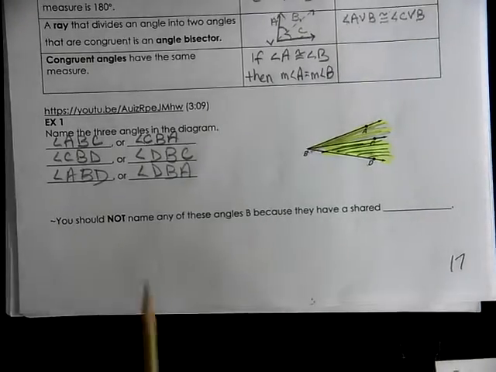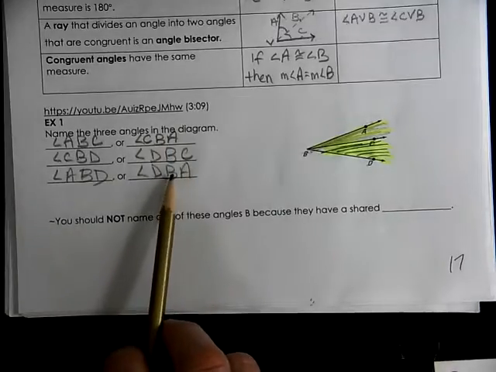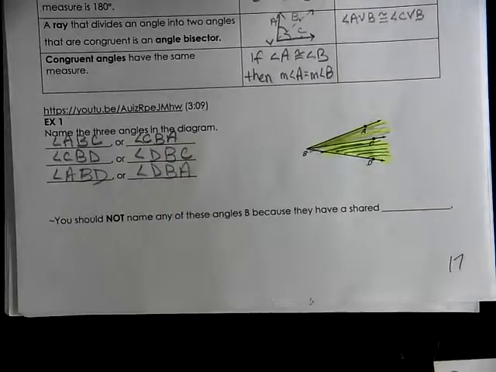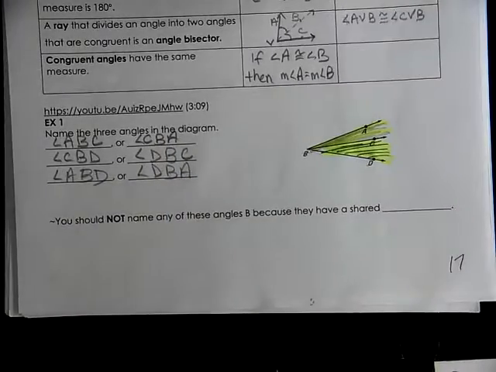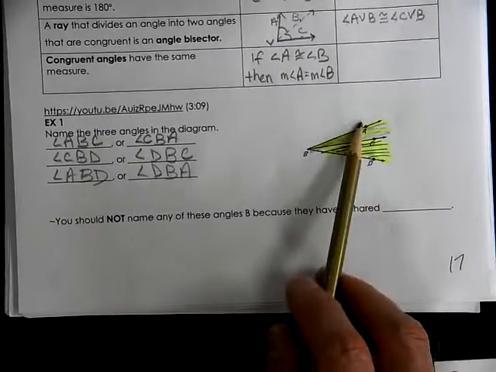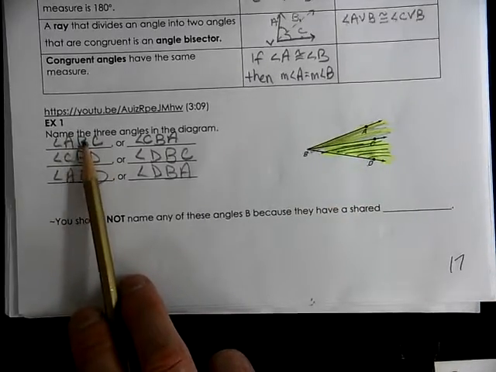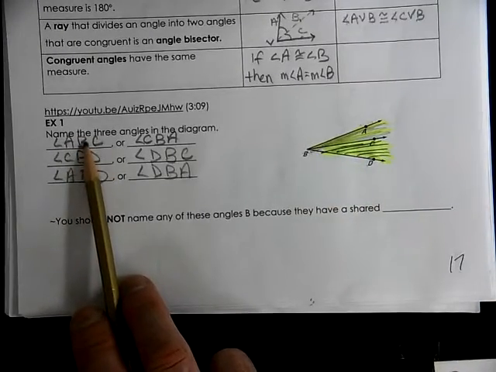Notice that every one of these had the vertex in the middle. The vertex has to be in the middle. You can use the other points that are on the edge, but the vertex has to be in the middle.